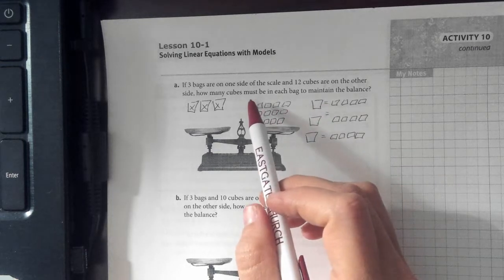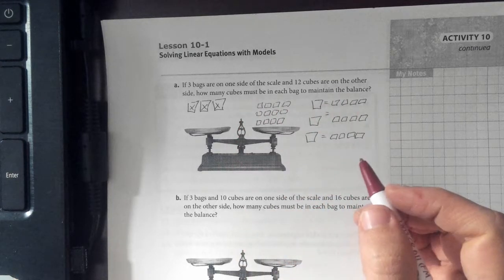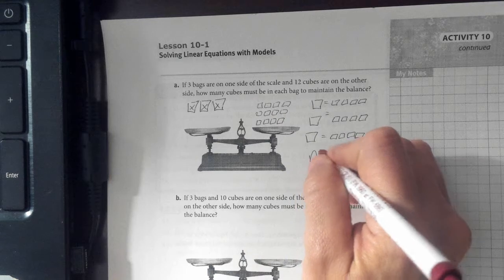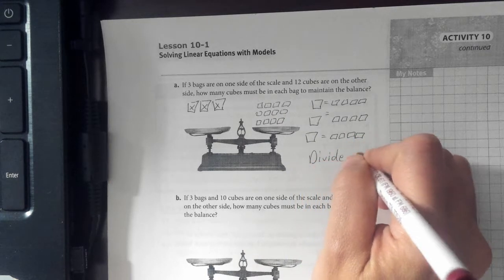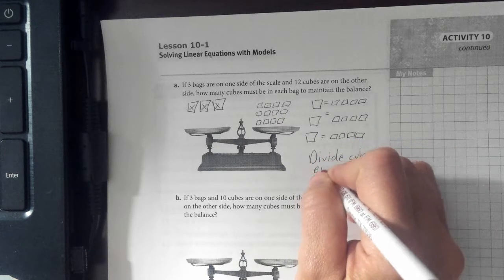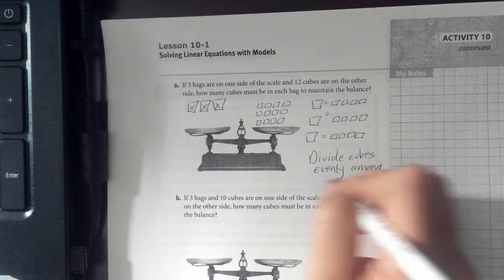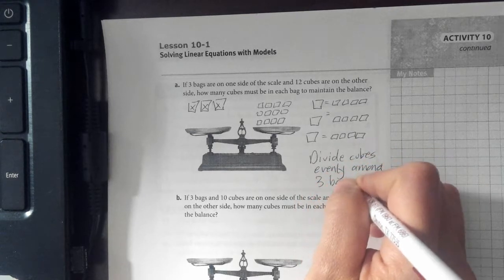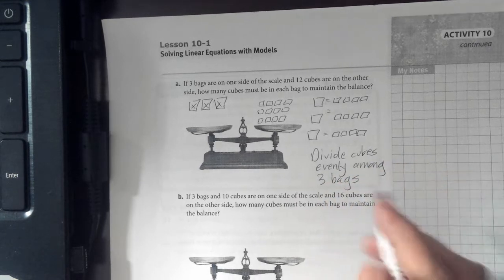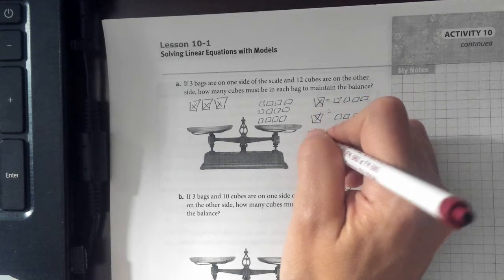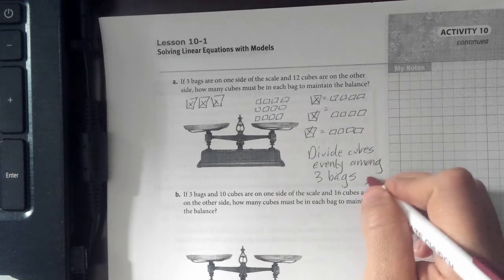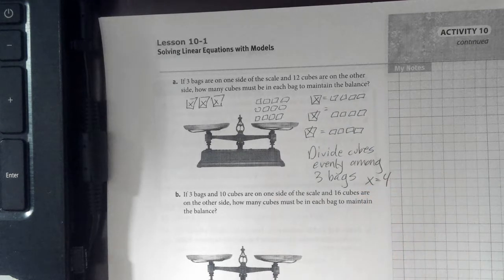Okay, so we're going to put here, divide cubes evenly among 3 bags. And we're going to put x equals 4.